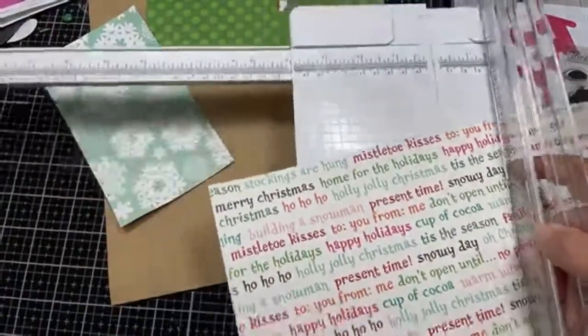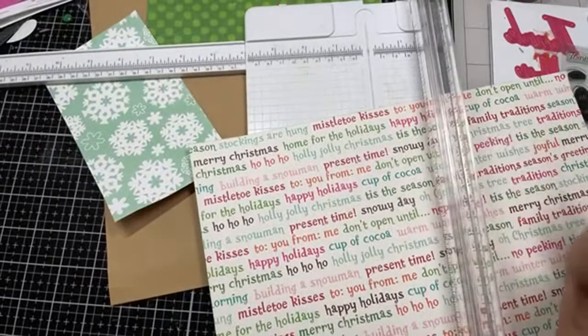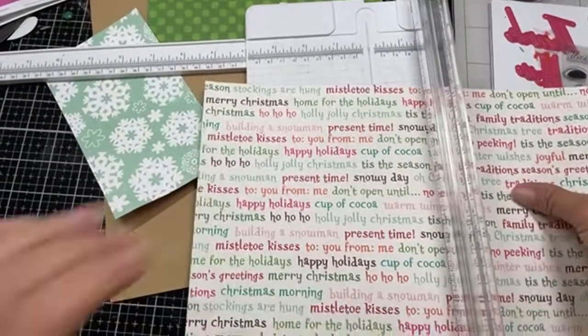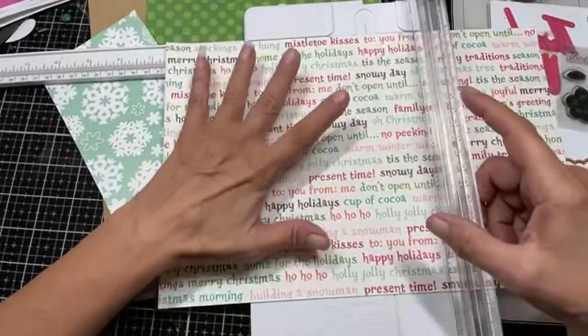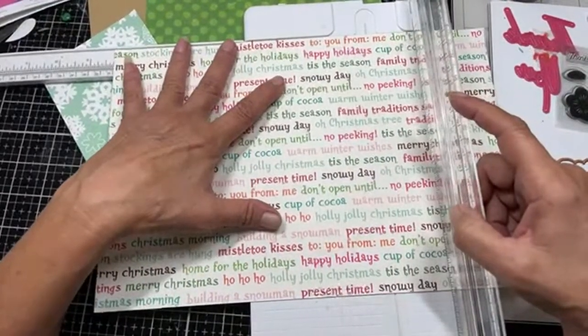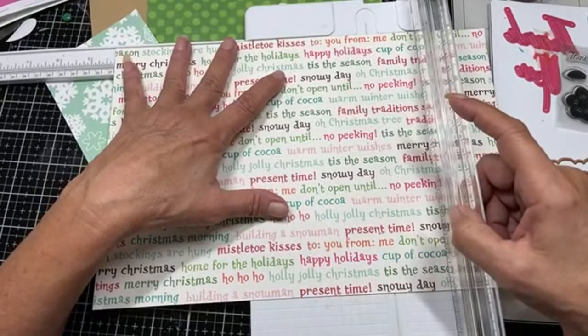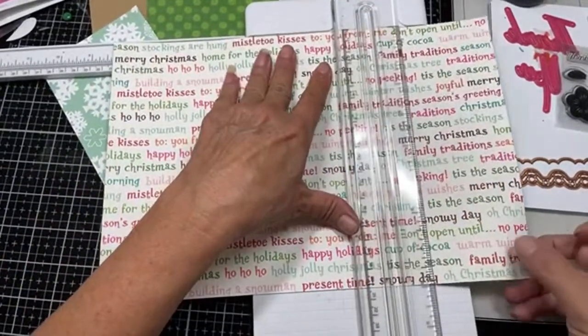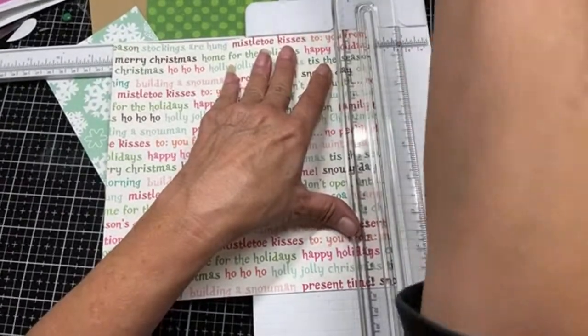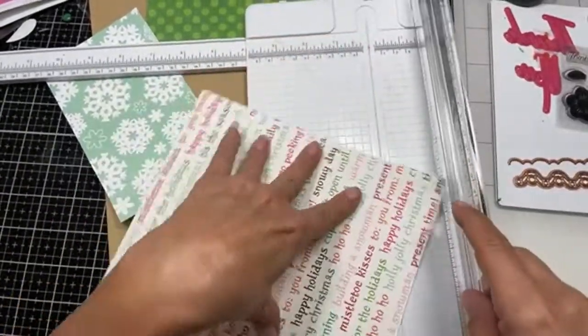All right. So now we also have to remember which way our pattern is going. We want it to be like this in the book, so we have to make sure that's how we do it. We have to go 8.25 right here, move that aside, to 6.25.